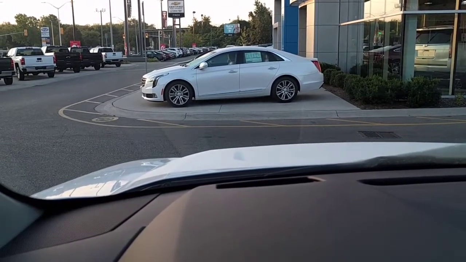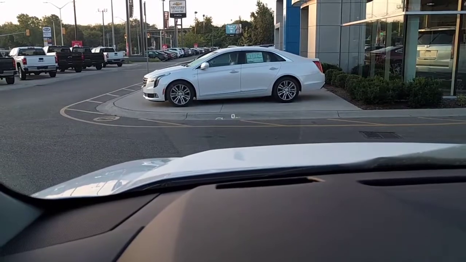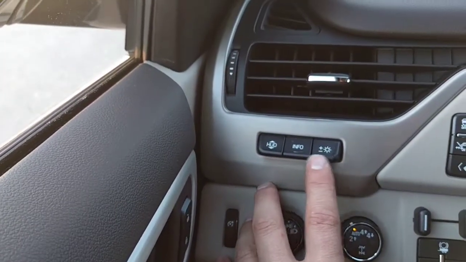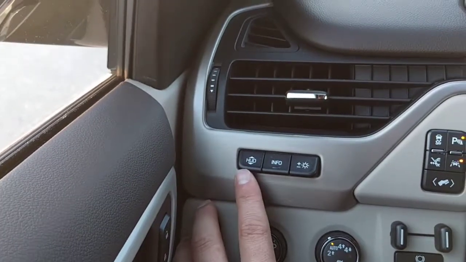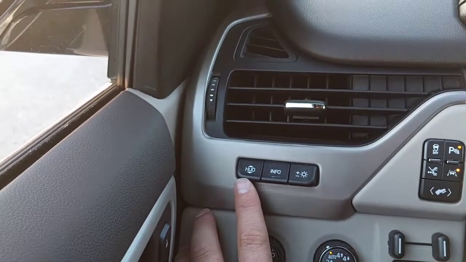So if you'd like it to be softer or brighter or even completely off, you can do that over here. We have our brightness, our info, and then the heads-up display up and down. That's just the positioning.